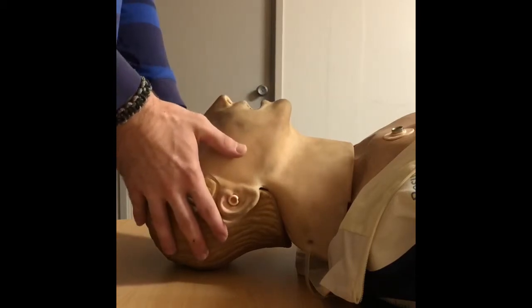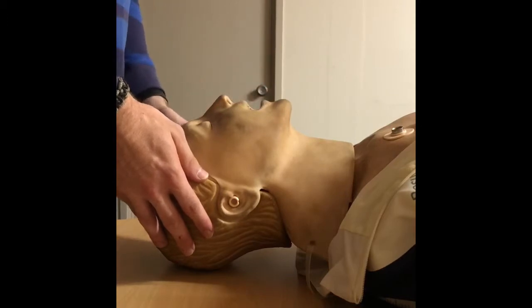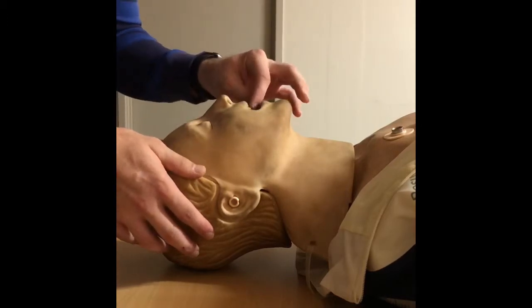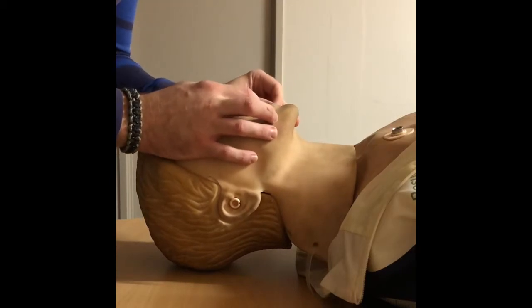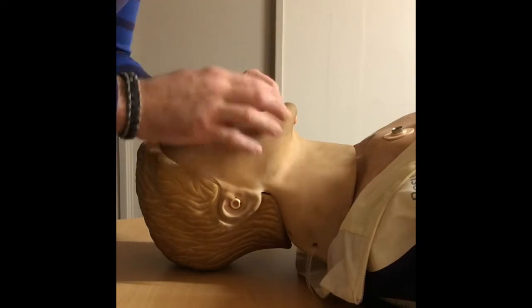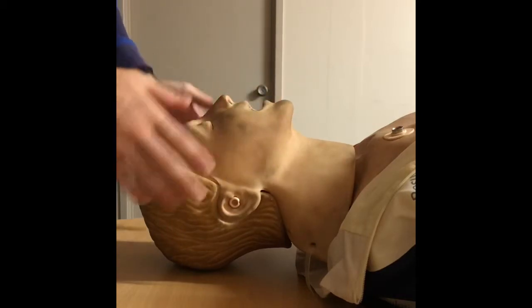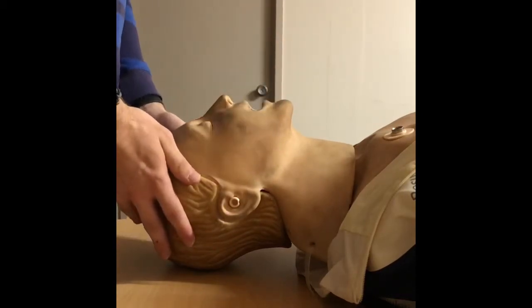Moving on to M, the Mallampati score. This mannequin does have a defective tongue, which does impact our assessment here. However, I can see the tonsillar pillars, the uvula, soft palate and hard palate, giving us a score of 1 because the tongue is defective and has fallen backwards. Now we can look for obstruction and look for the history from the family as well.